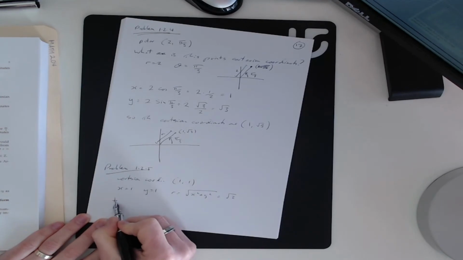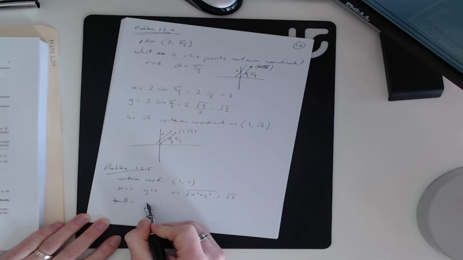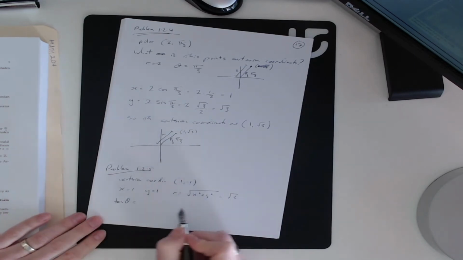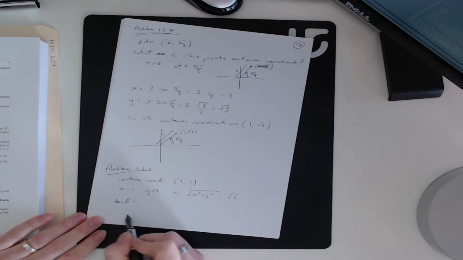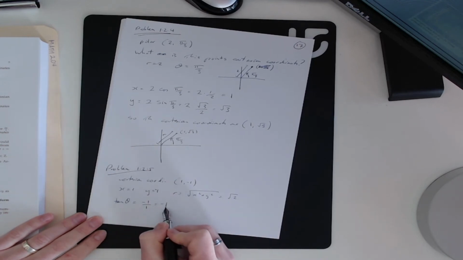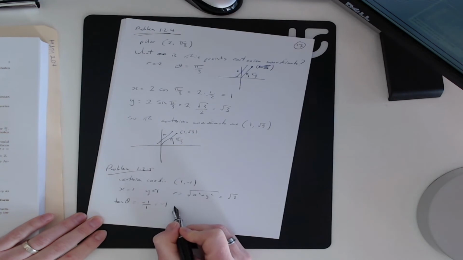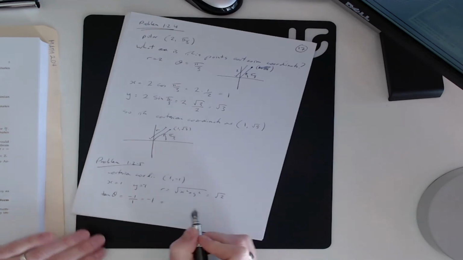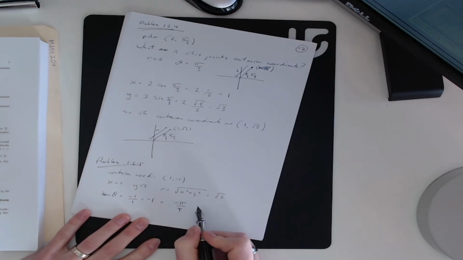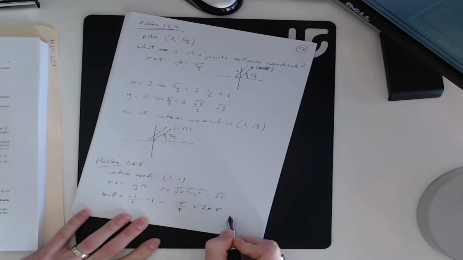And what we know is that tan theta has to equal minus 1 over 1, which equals minus 1, which is equal to minus pi over 4, and in fact plus any multiple of pi, k in the integers.